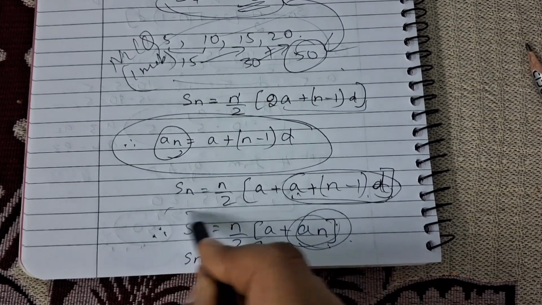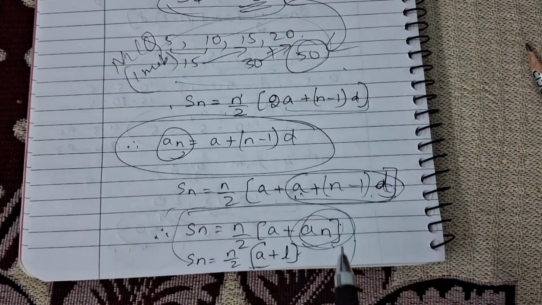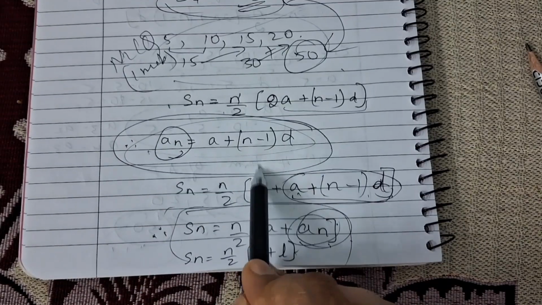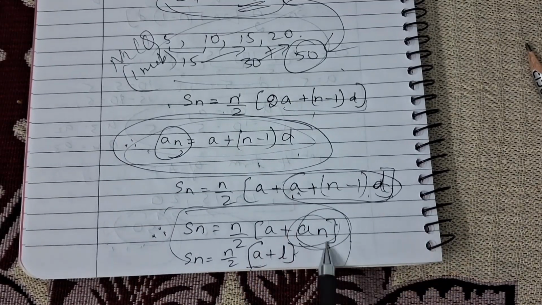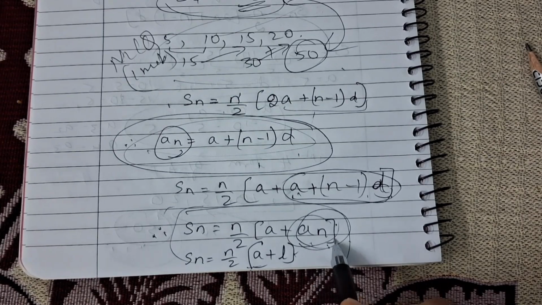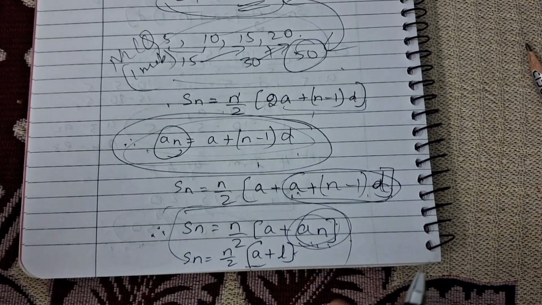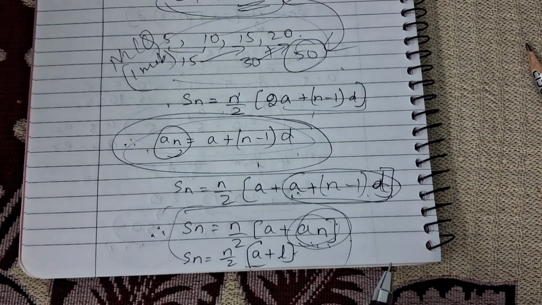Most questions use Sn is equal to n by 2 of 2a plus n minus 1 of d and the AP formula. These two are important. Some students may get confused about how and why this formula came. Use common sense and you will come to know how it came.